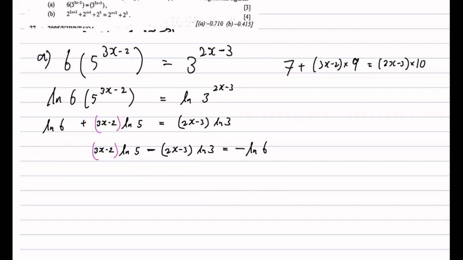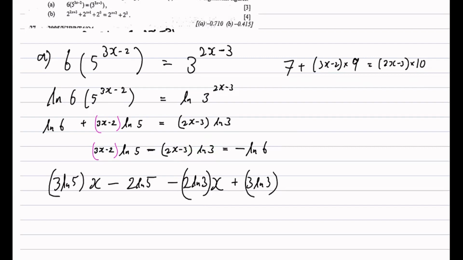Then how? Cannot factorize. You have to, no choice, multiply. So ln 5 times 3x, ln 5 times minus 2. So 3 ln 5 times x minus 2 ln 5. Minus away, ln 3 times 2, which is negative 2 ln 3, x. And then negative times positive is a positive 3 ln 3 equals minus ln 6. Can?